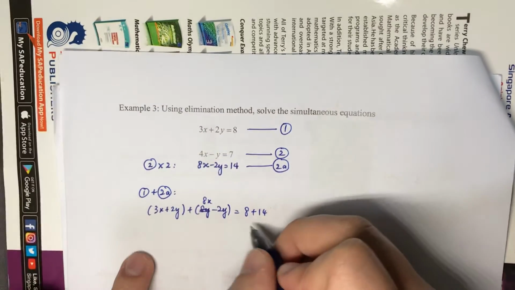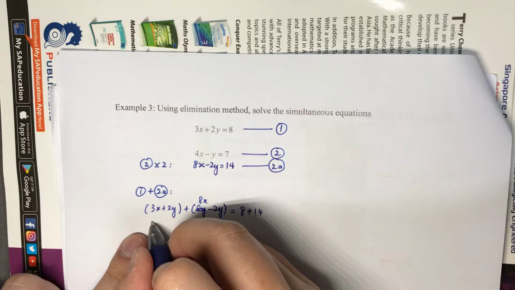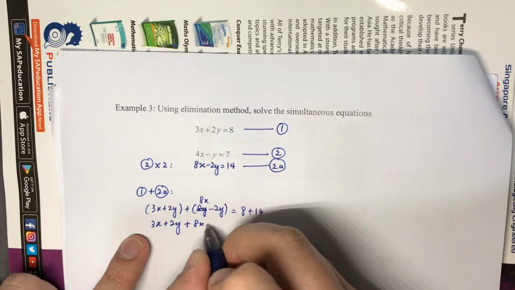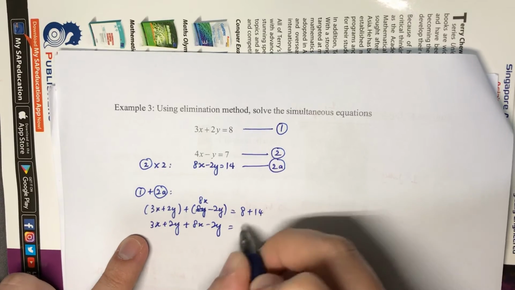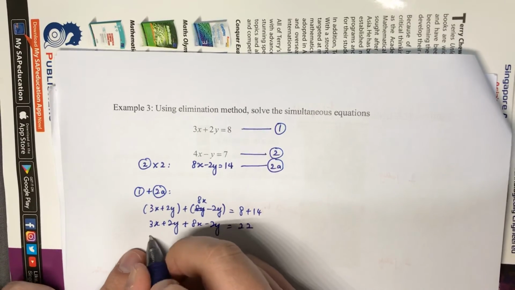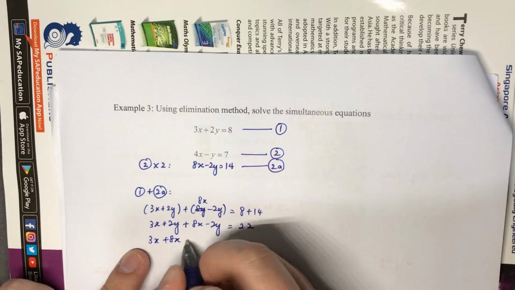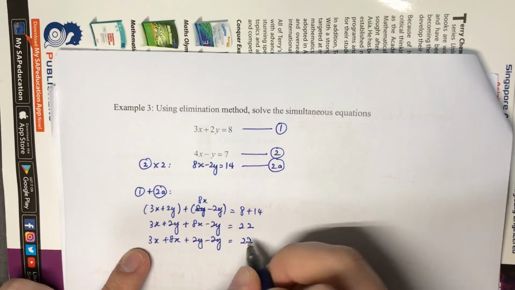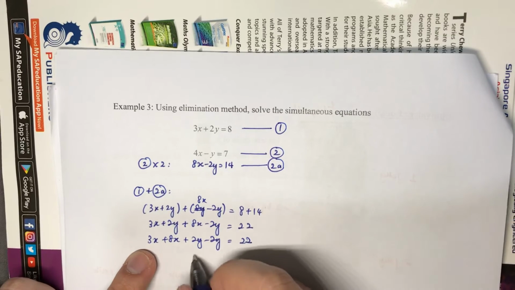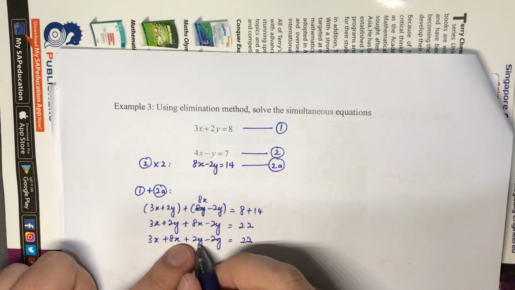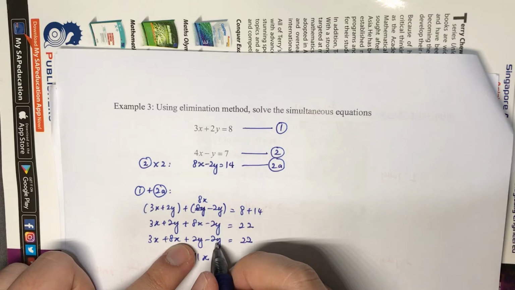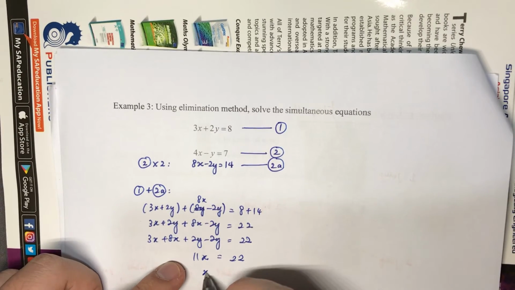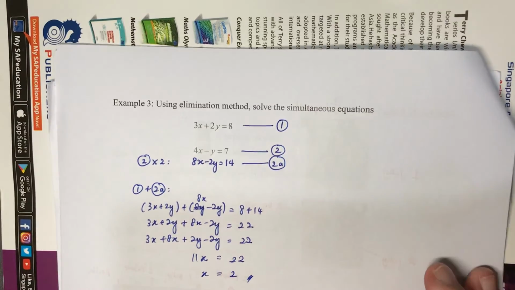Alright, so here let me open up this bracket. So 3x plus 2y plus 8x minus 2y is equal to 22. Rearrange: 3x plus 8x plus 2y minus 2y is going to give me 22. So 3x plus 8x is 11x. 2y minus 2y is 0. So 11 times what is 22? x is equal to 2. So we get our first answer.